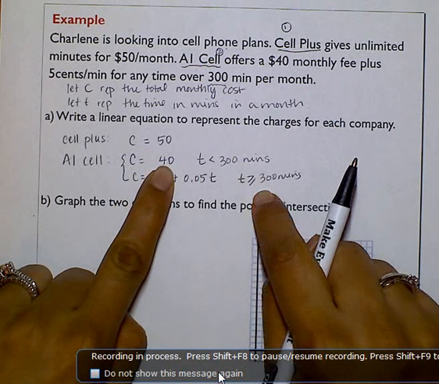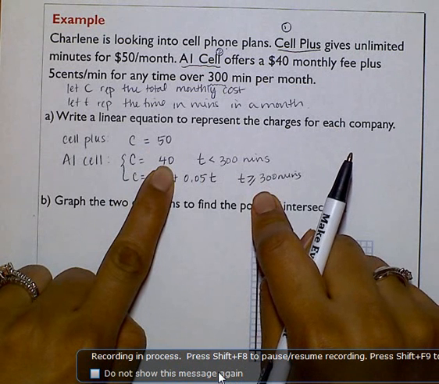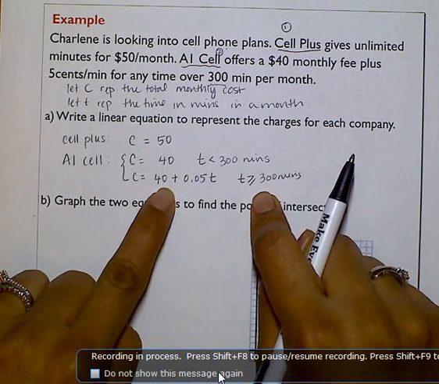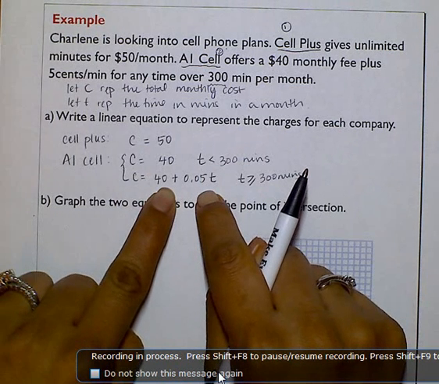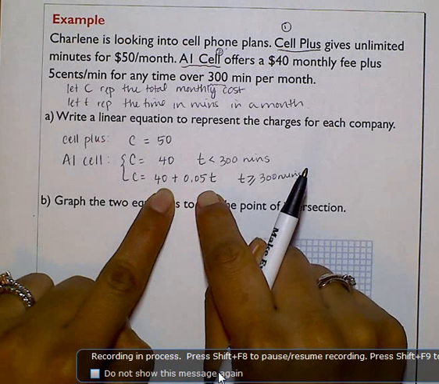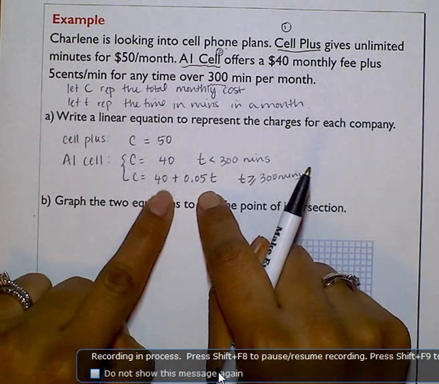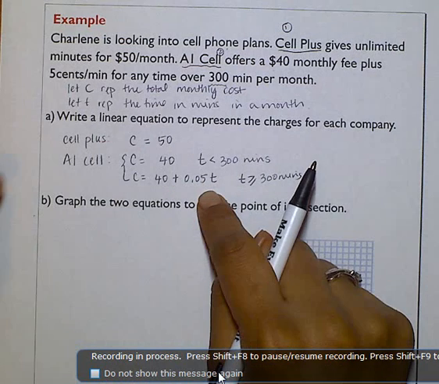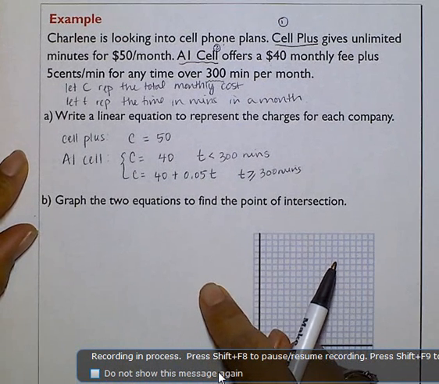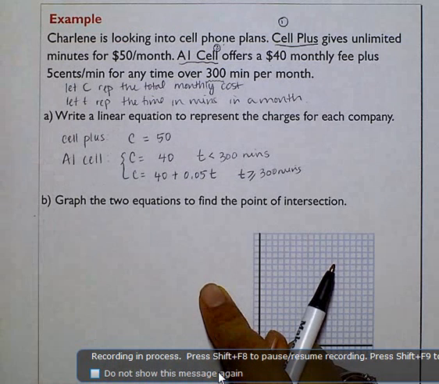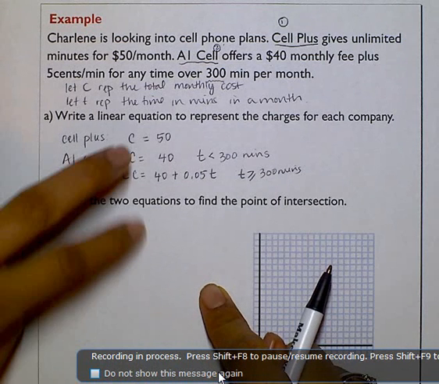So when we're graphing equations, we always need to set up our axes first. In this case, we're dealing with time as well as the cost. So I'm going to put time on my x-axis, and again, the time is going to be in minutes. And C is going to be the cost, and that's going to be in dollar amount. For time, since I'm dealing with 300 here, it just makes sense for me to go with an increment of 100.